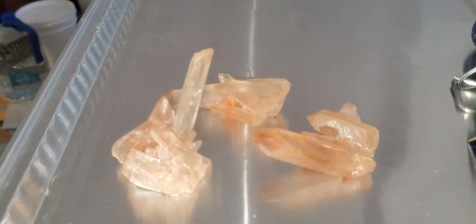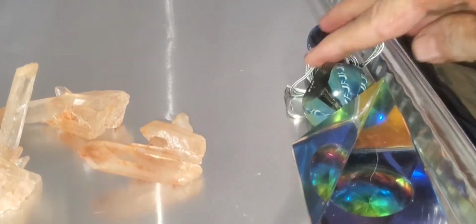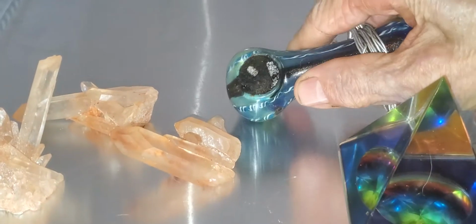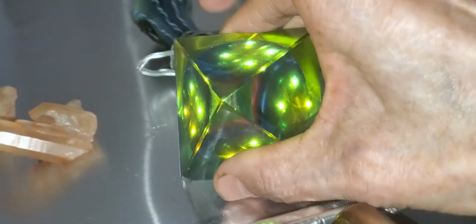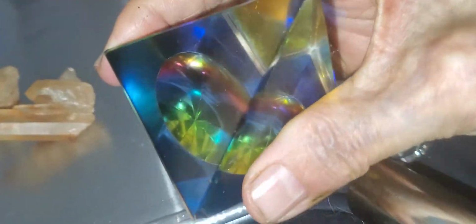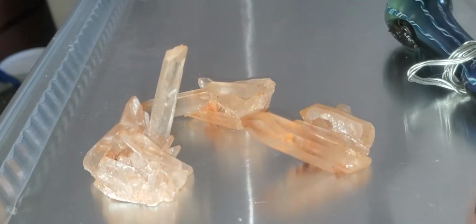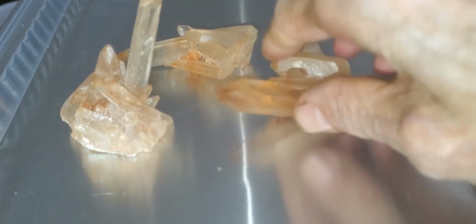Okay, so we are in search of quartz. What do you think? Am I gonna find any here? None in that pocket. Nothing up my sleeve. Probably not quartz, huh? Probably not. What do you think? Might be quartz, huh? Might be.